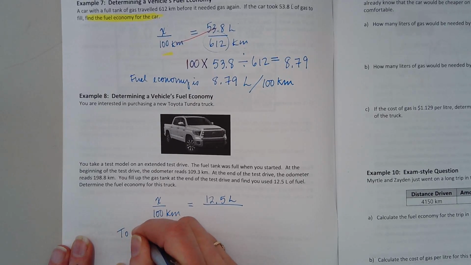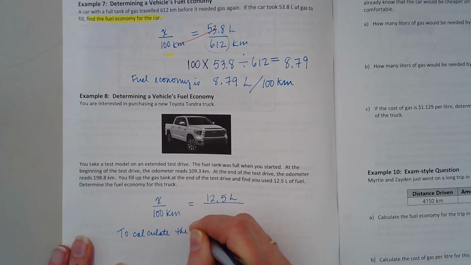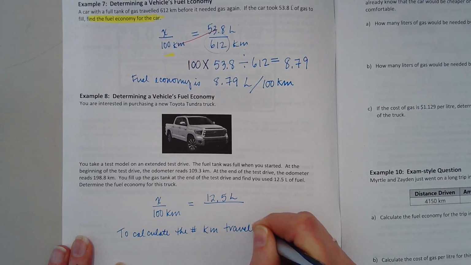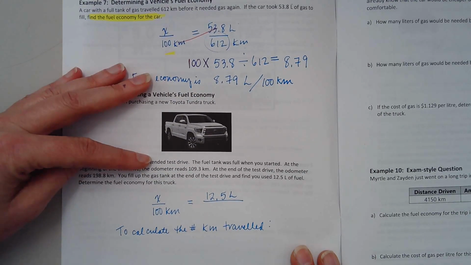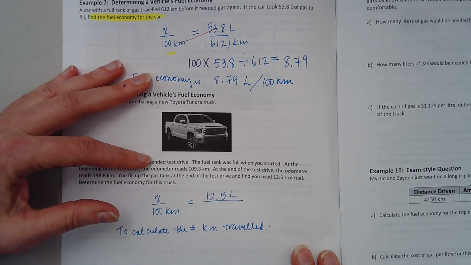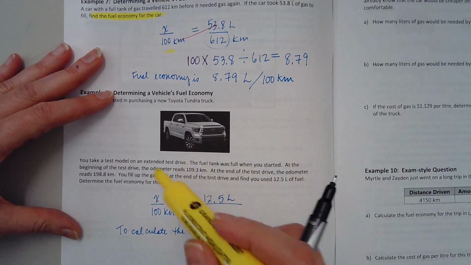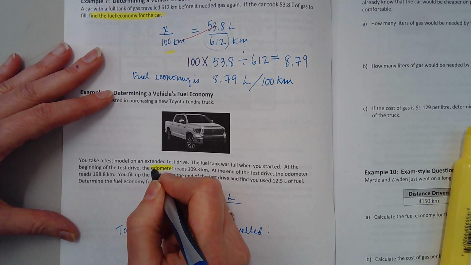Okay, let's see. I'm going to have to do some calculation, right? To calculate the number of kilometers traveled, what do I have to do here? What does this odometer mean? Yeah, we talked about this yesterday, right? It's an instrument on your dashboard.